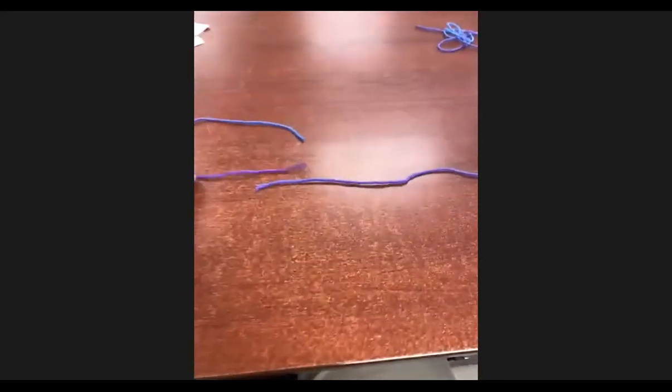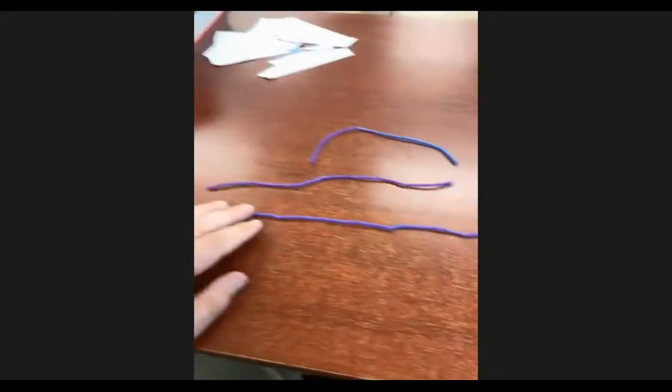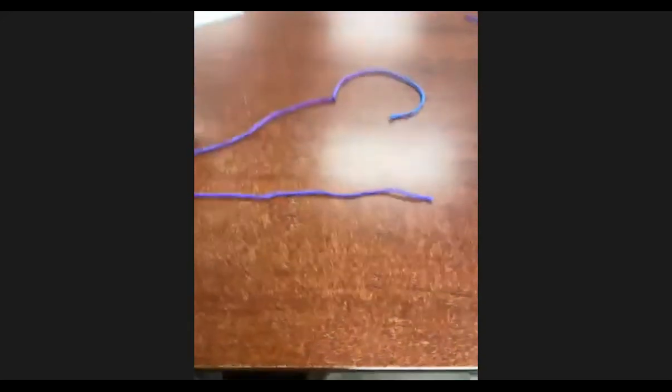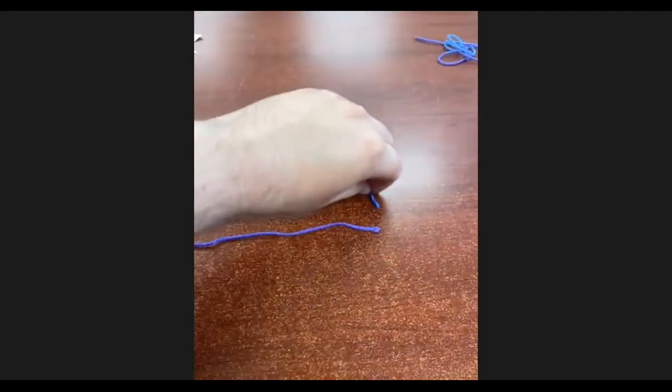And my job is to make a triangle with these 3 pieces of yarn. Now, if you were in class today, you know what's about to happen here. Okay, so I've got 3 pieces of yarn. I can't bend the yarn or curve it. I have to touch pieces end to end. And if I touch the pieces end to end, I should be able to make a triangle.